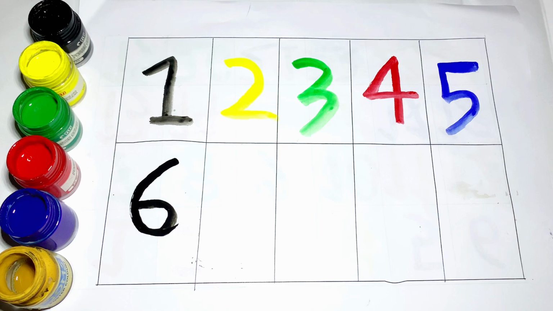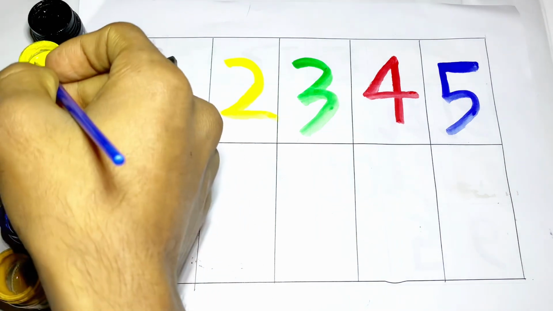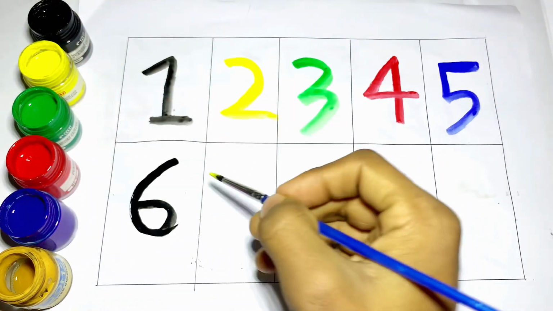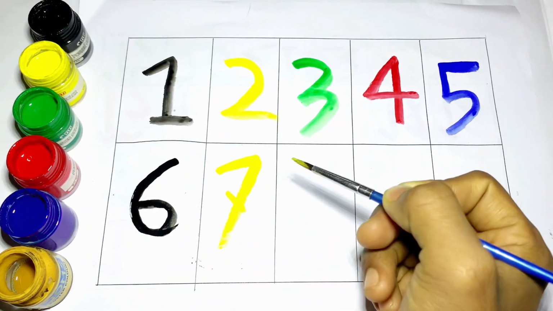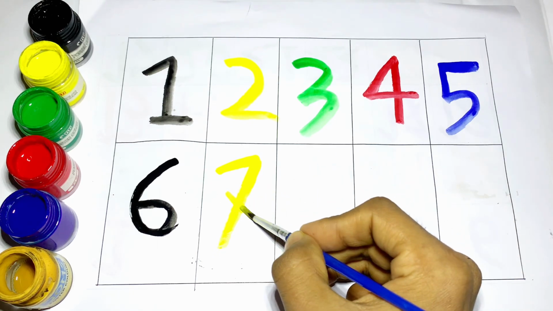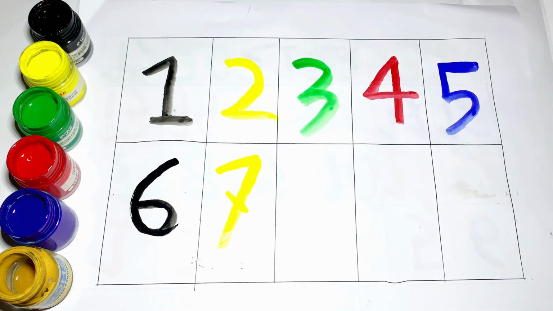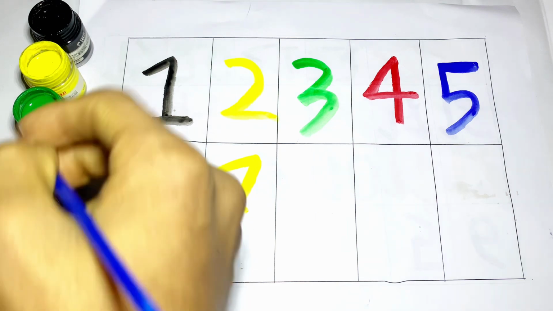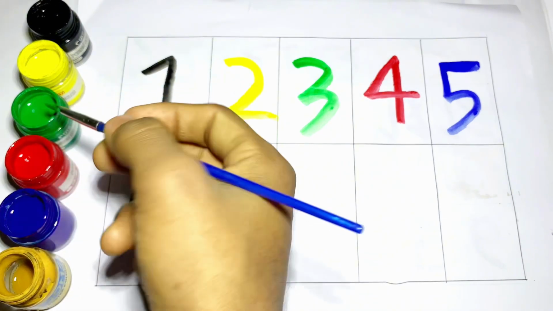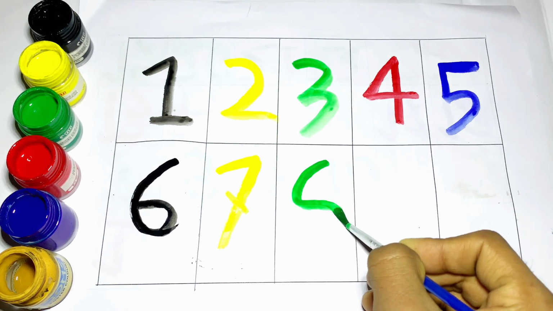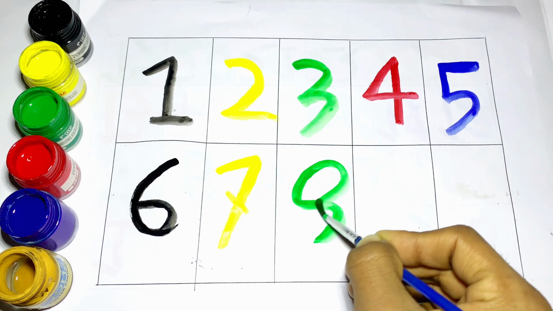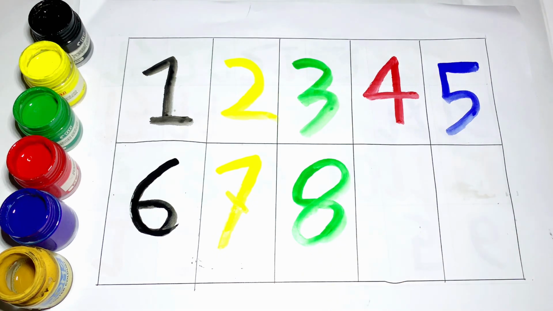Kids, now draw 7. The number of 7, and use yellow color. S E V E N, 7. Kids, now draw 8. The number of 8, and use green color. E I G H T, 8.